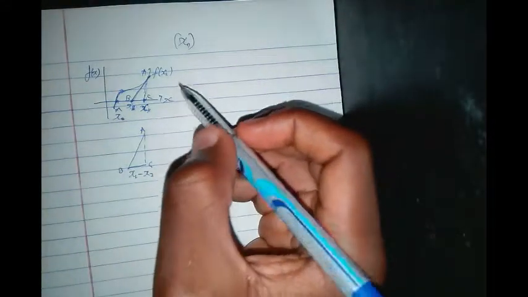So I'm just going to label that a, b, c. So we have a triangle like this, a, b, c, right? It's x1 minus x2. That's the distance here. And so now what we want to do here is look for the gradient of this line here. So the gradient is equal to the change in y value over the change in x value.